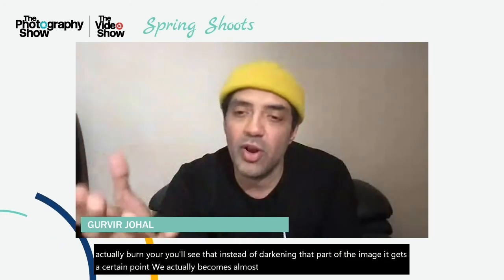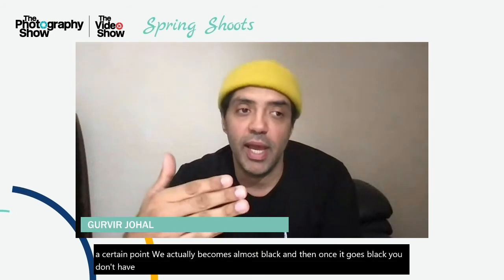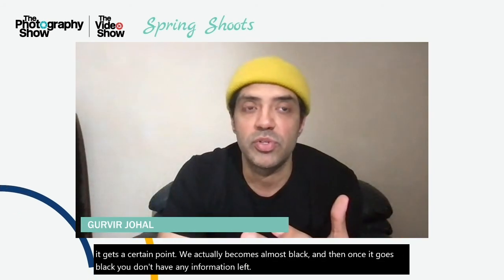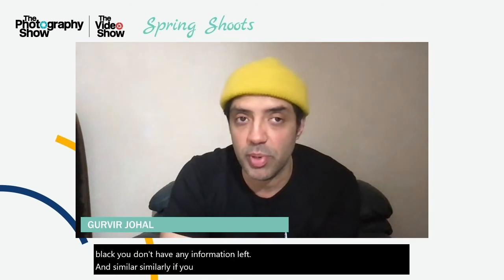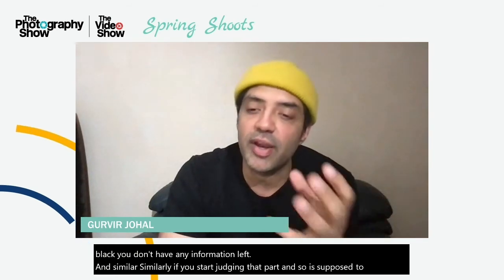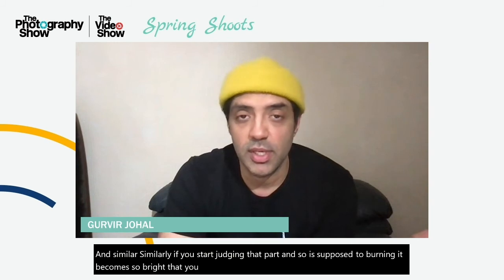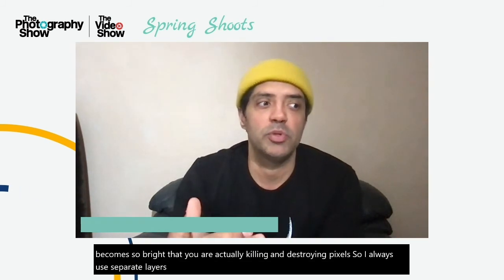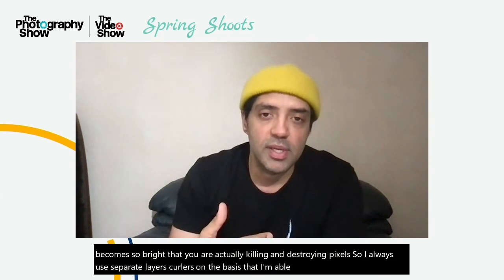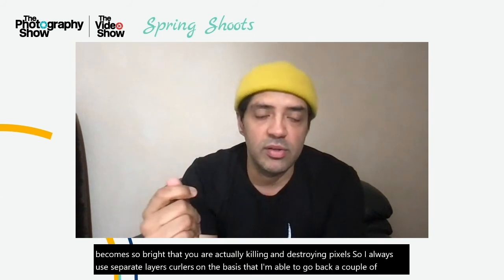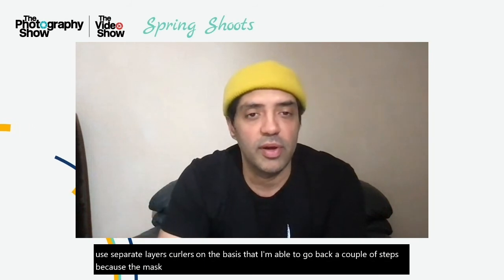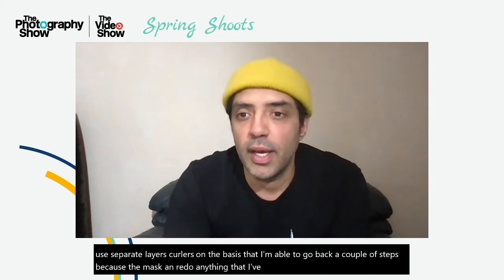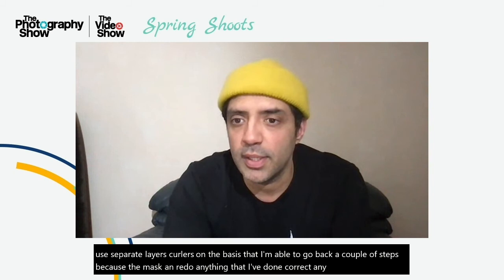And once it goes black, you don't have any of the information left. Similarly, if you start dodging that part as opposed to burning, it becomes so bright that you're destroying pixels. So I always use separate curves layers, because I'm able to go back a couple of steps, since it's a mask, and redo anything that I've done and correct any issues. I hope that's answered that question.